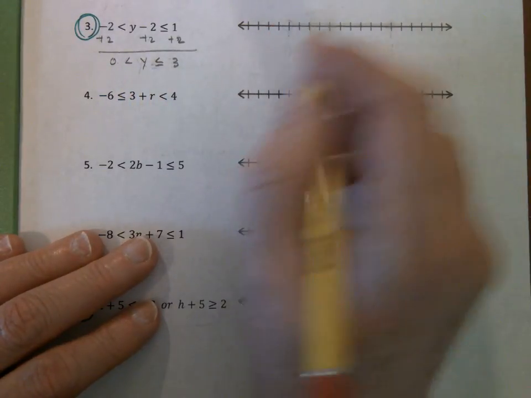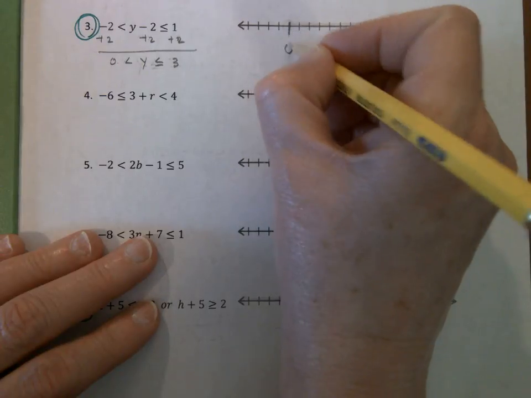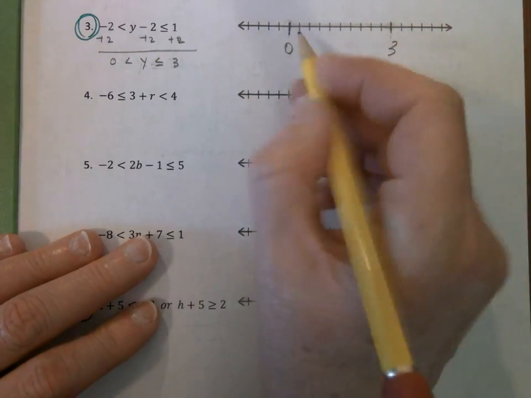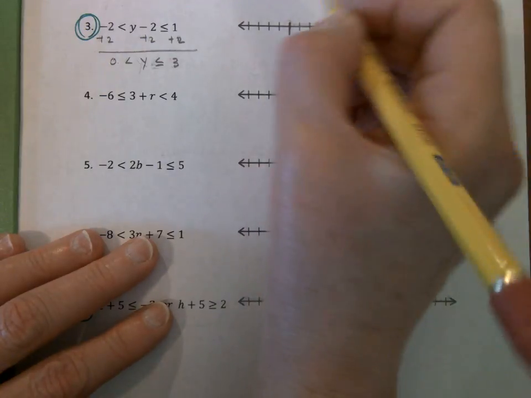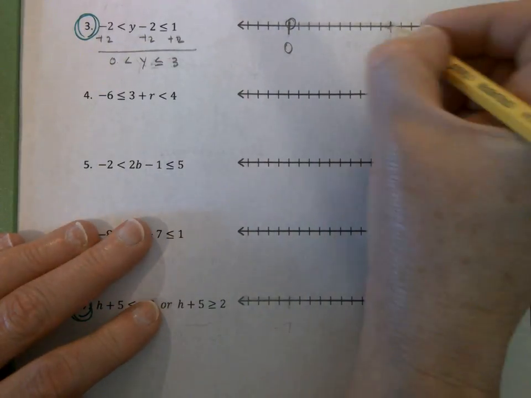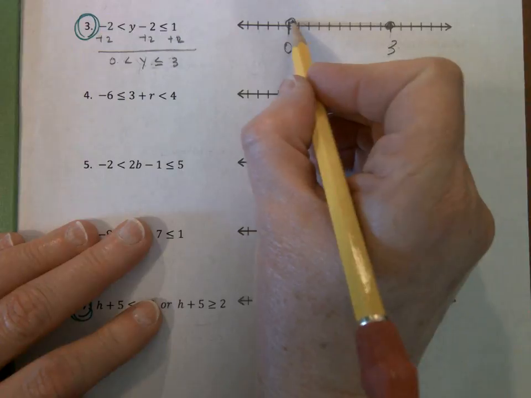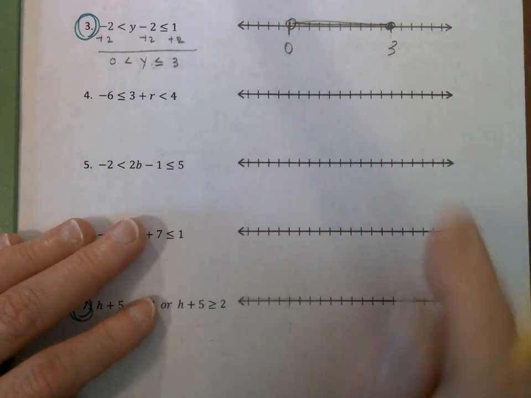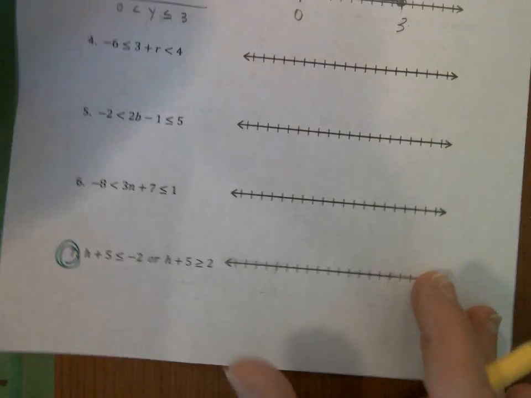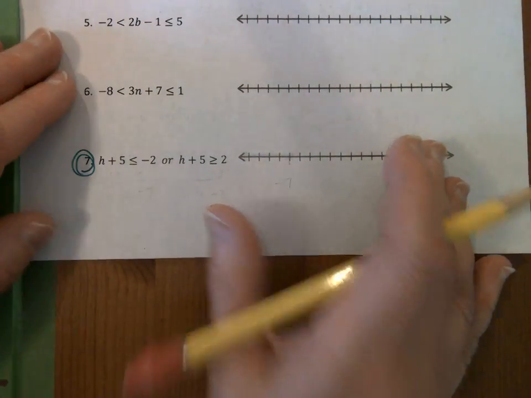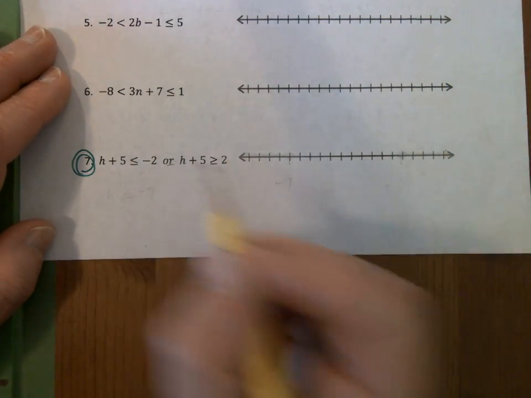So I'm going to have it. Notice there's no numbers here. I'm just going to throw in a 0, throw in a 3. It doesn't matter how far apart they are as long as they're in numerical order. I'm going to have an open circle at 0, a closed circle at 3, and I'm just going to fill in between.